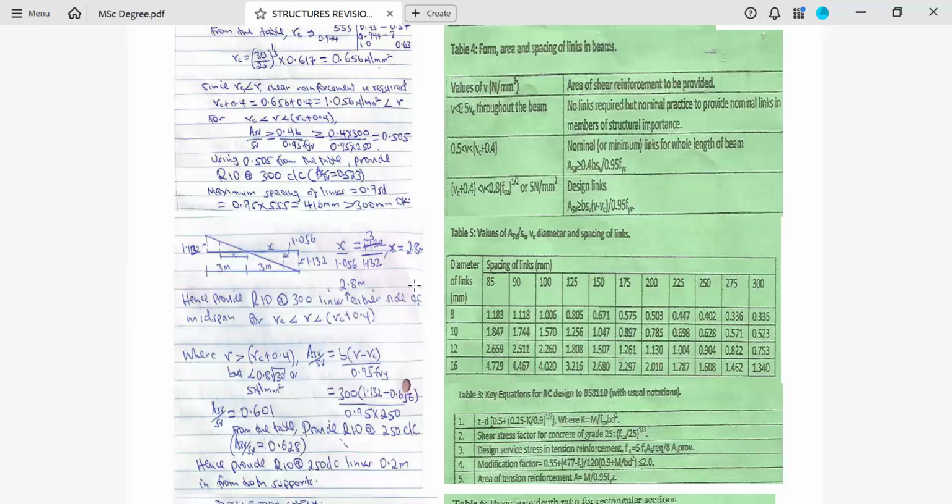Why? Because this 2.8 meter is from the center on either side of midspan. So the total is 3 meter. Already 2.8 meter is covered. So the remaining is 0.2 meter. So the shear reinforcement at 250 center to center will only be included in the 0.2 distance in from both supports.